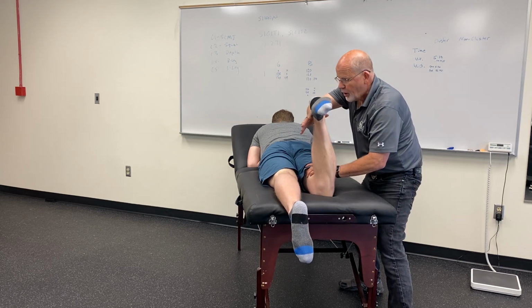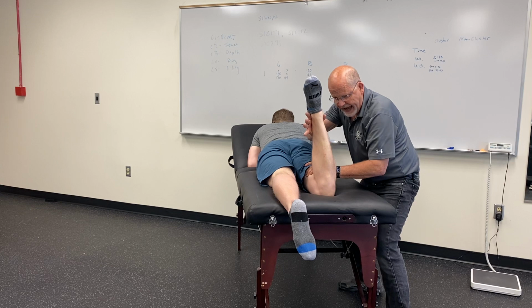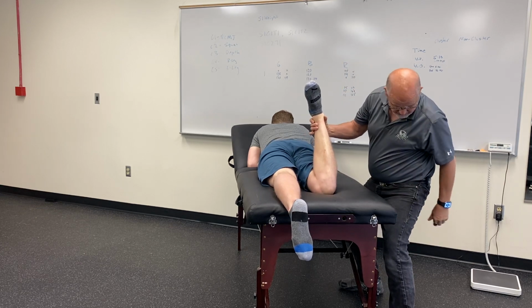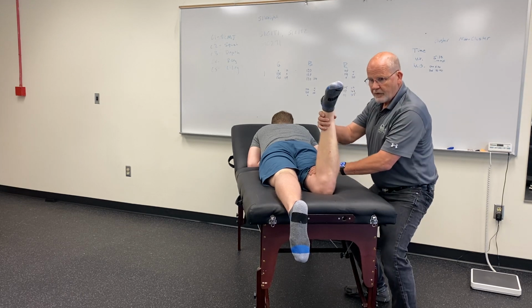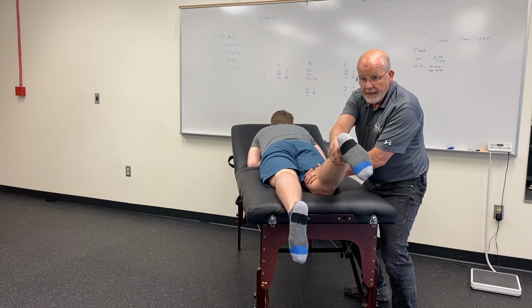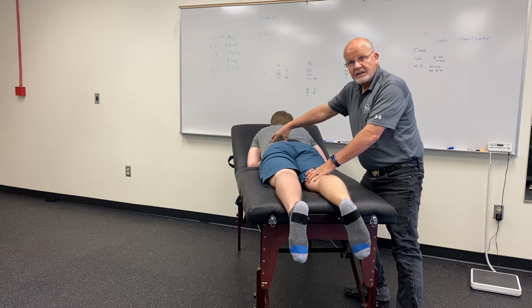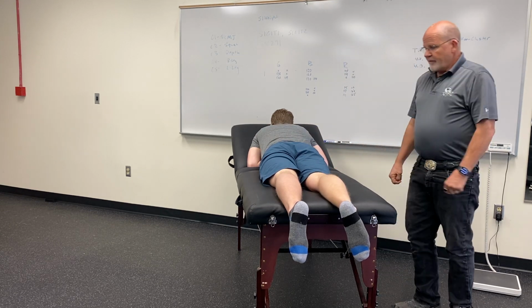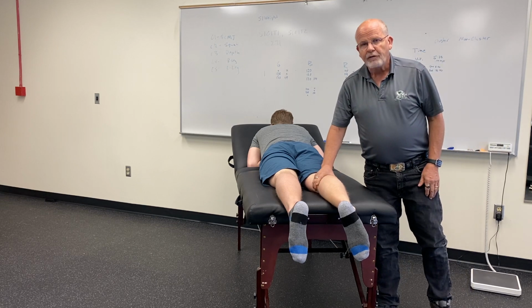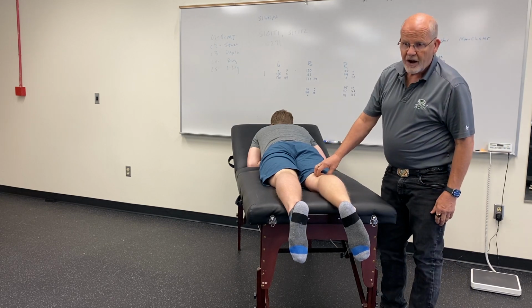Pull, hold, and relax. And again, look at my biomechanics. I lowered my center of gravity, wide base of support, for the sake of the client and the longevity of your career. Knee extension is L4, knee flexion is L5.